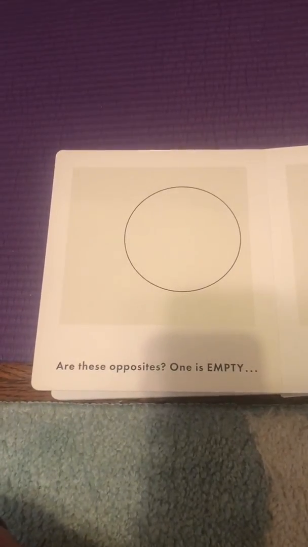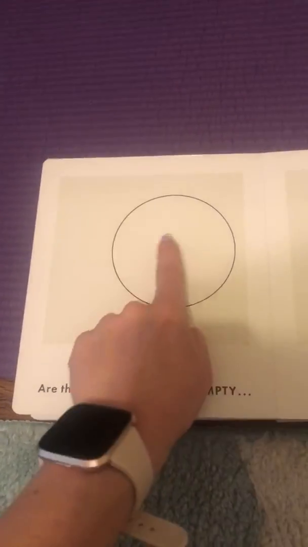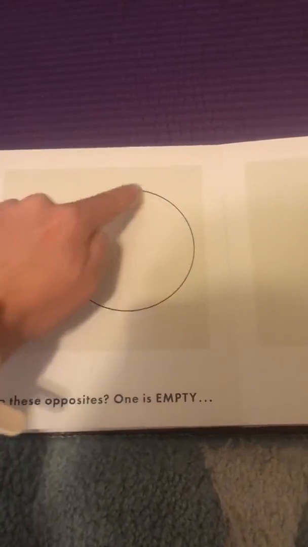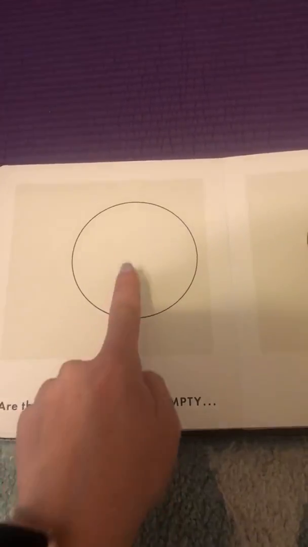Are these opposites? One is empty. That means there's nothing inside of it. Empty means nothing inside. And the other is full. That means a lot of things are inside. Are these opposites? One is empty and the other is full. They are opposites. Empty means nothing's inside. Full means lots inside. They are opposites.